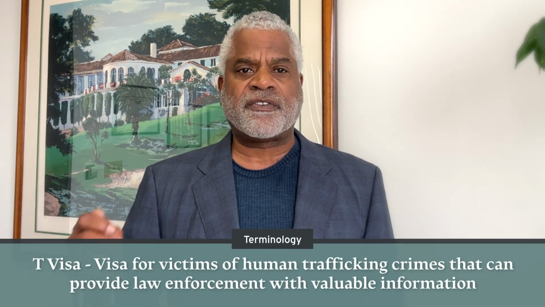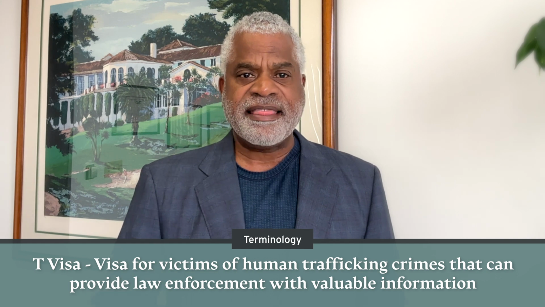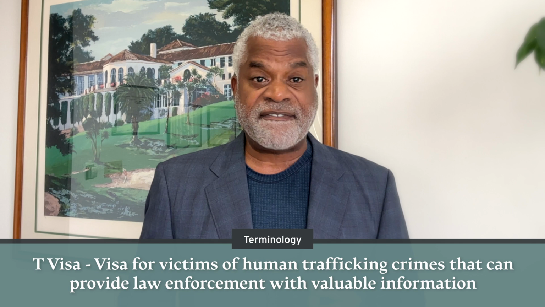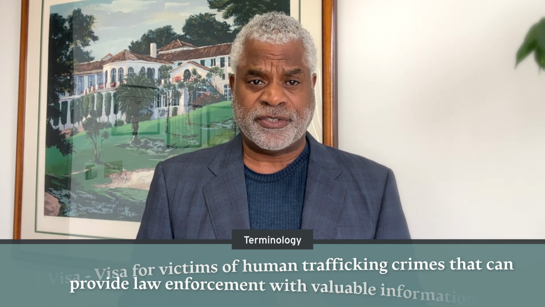Let's talk about the T visa. The T visa is a little different. The T visa basically is for victims of trafficking. That's where you've been brought into the United States. It could be either sexual trafficking or labor trafficking. So lots of times, poor immigrants are brought into the United States. They're subject to abuse by the trafficking. That's what the T visa is, okay?